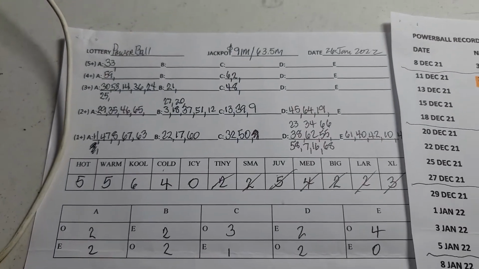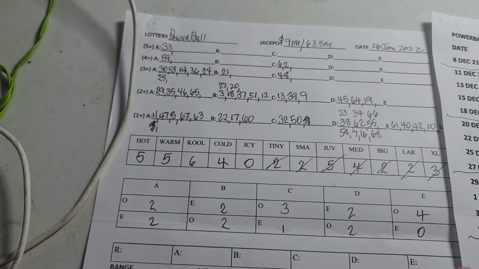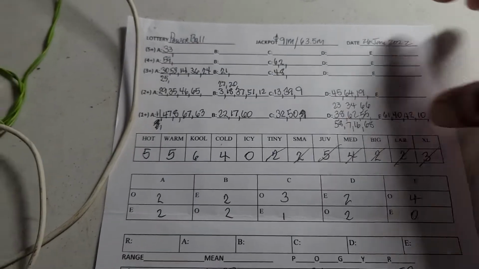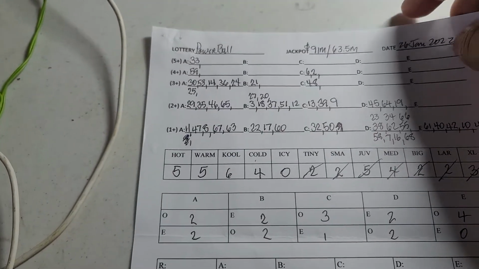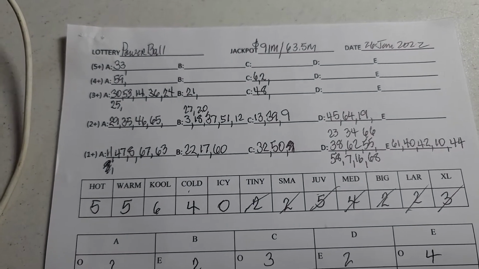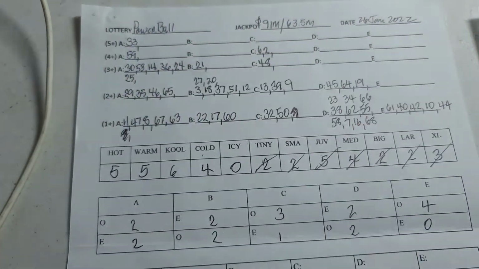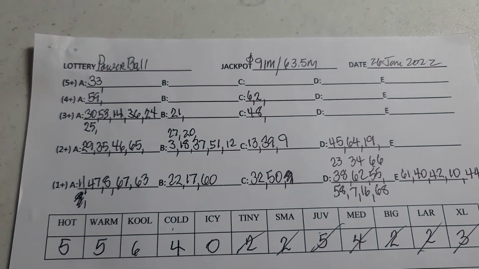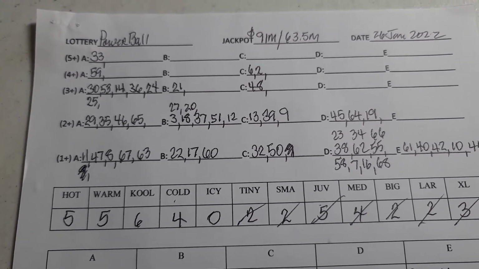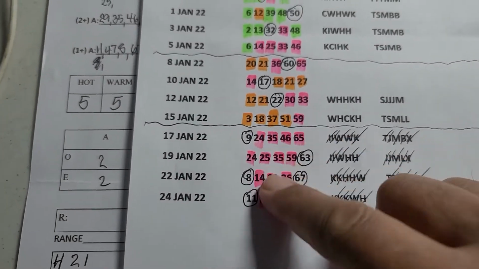This is the last sheet of paper. This is the one that most of my YouTube audience will recognize, and this is a sheet that I report and make my reports on. And all of these numbers are the numbers that appeared in the last four games. And where did I get these numbers? Well, I got them from right here. These are the pink numbers.